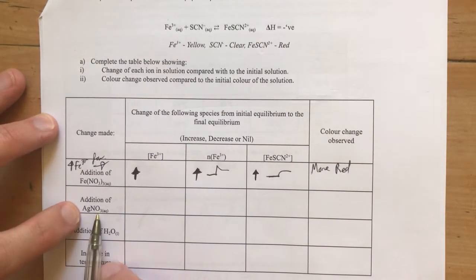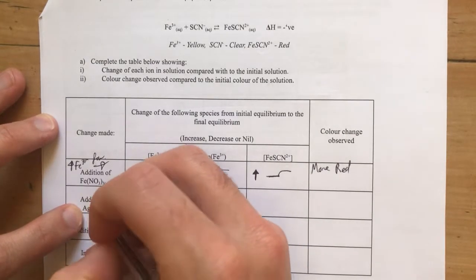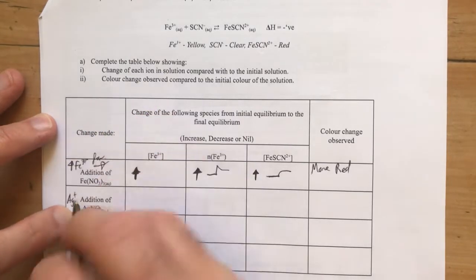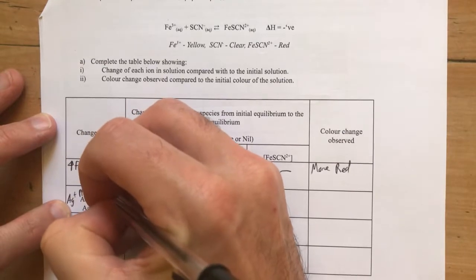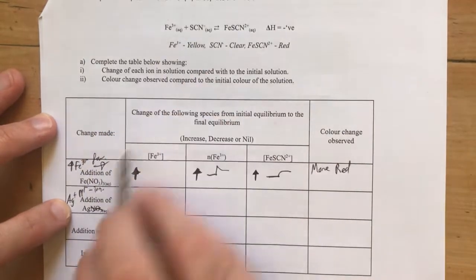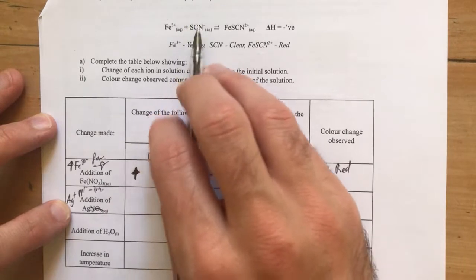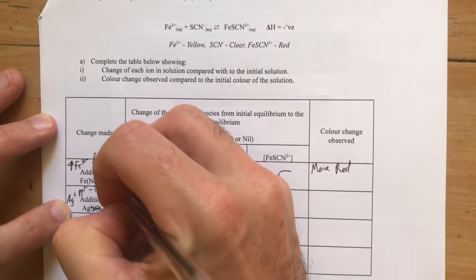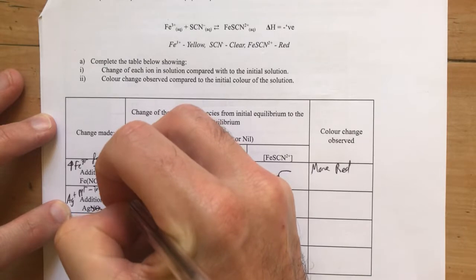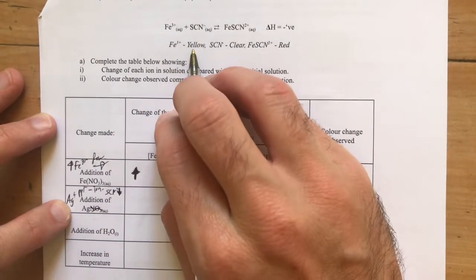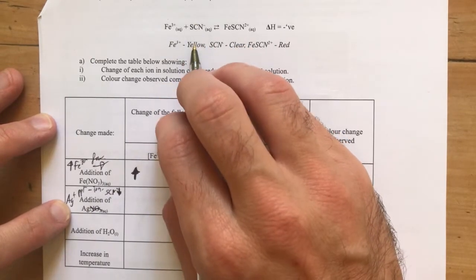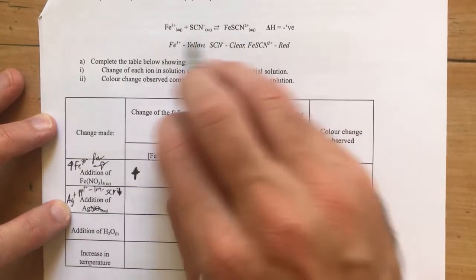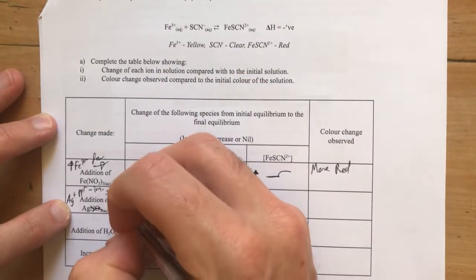The addition of silver nitrate. Now, what does silver nitrate do? Nitrate is a spectator ion, so I can ignore that. Then I have an Ag+. What does an Ag+ do? It's going to precipitate a negative ion. So therefore, what this is going to do is rip out my thiocyanate. So thiocyanate decreases. So this one's going down. What does Le Chatelier say is going to happen? We're going to partially oppose the decrease in my thiocyanate, which is going to favor the reverse reaction. So therefore, the backwards reaction is favored.